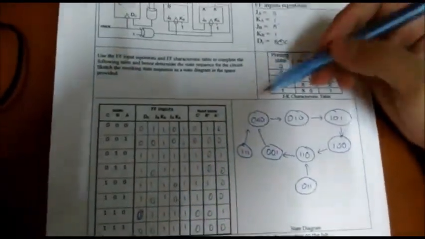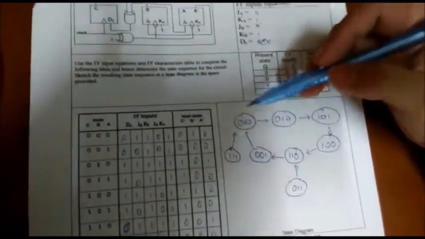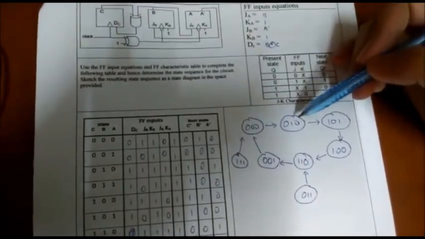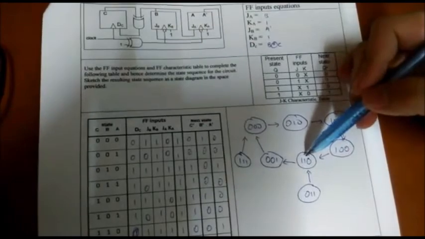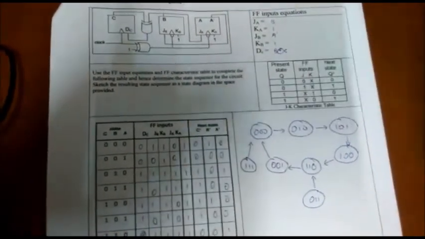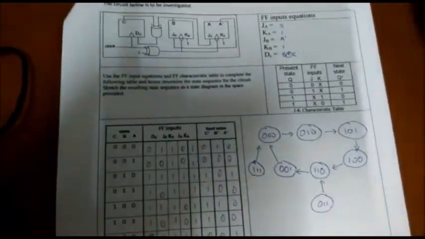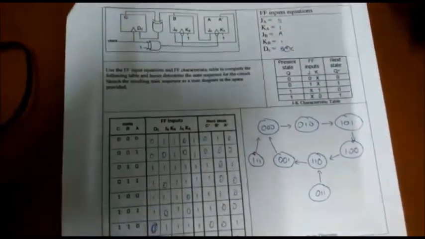So the sequence will go from 0, 0, 0 to 0, 1, 0 to 1, 0, 1 to 1, 0, 0 to 1, 1, 0 to 0, 0, 1 and back to 0, 0, 0. So this 0, 1, 1 and 1, 1, 1 here is the transient state. And now we move to the circuit.